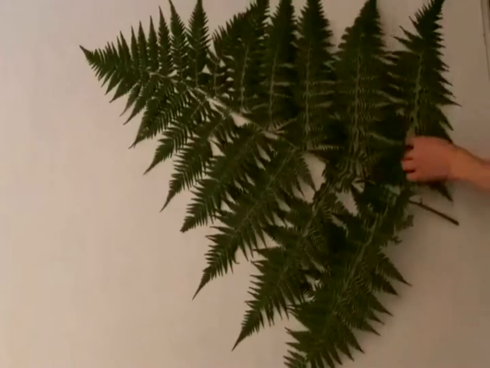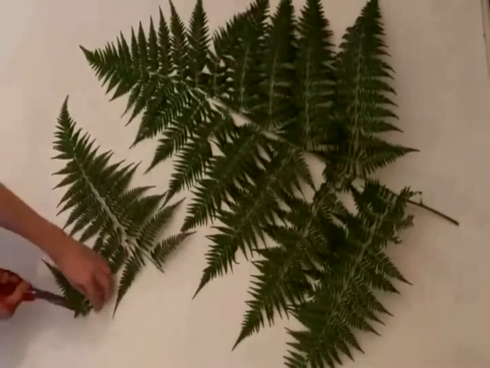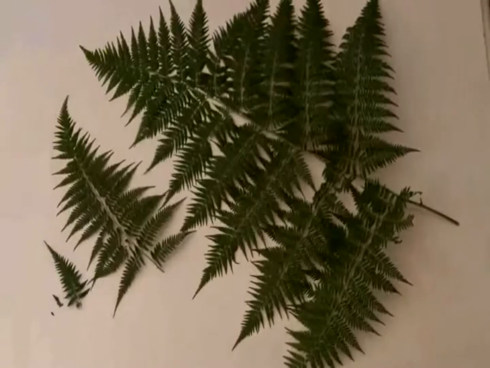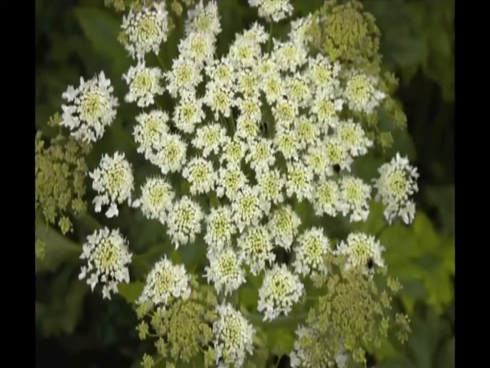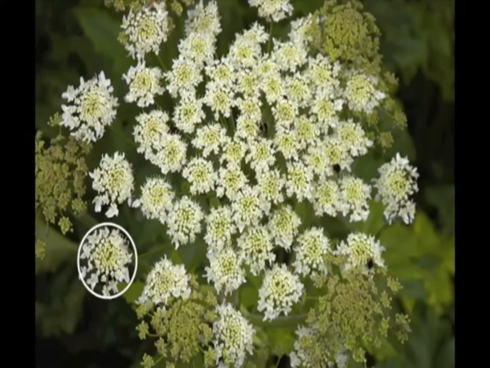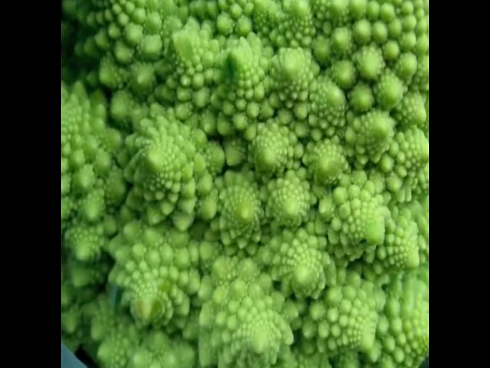Fractals aren't found only in the math classroom. They're everywhere in nature. This fern is a fractal because each branch is similar, same shape, different size, to the whole. This flower is a fractal. And so is Romanesco broccoli.